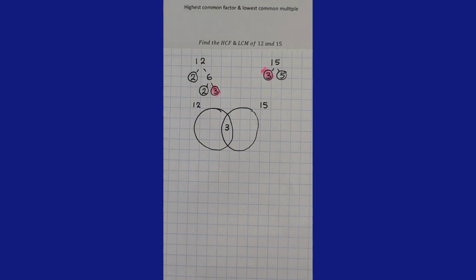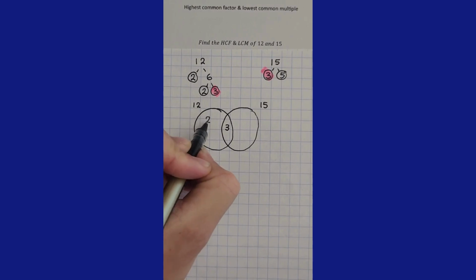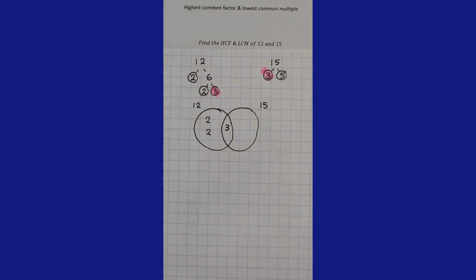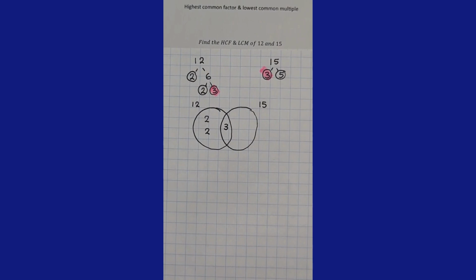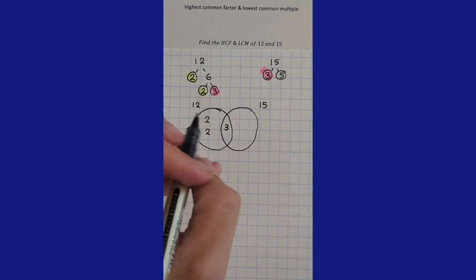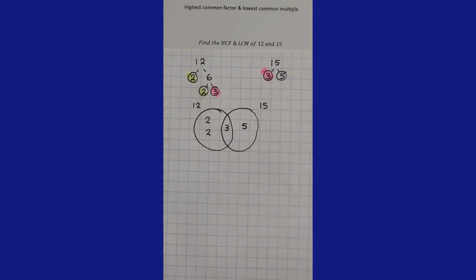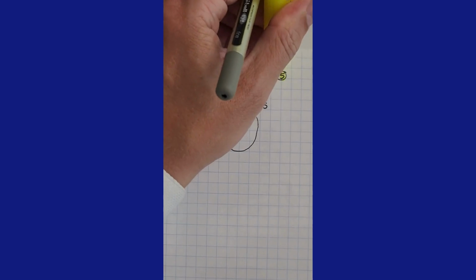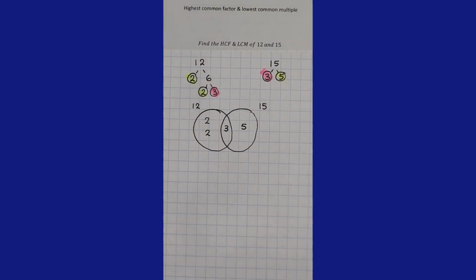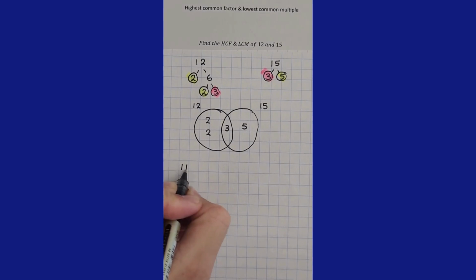Now what's left can go in the circles relevant to whichever number we're looking at. So I can see I've got 2 2s left over here. So I'm going to go 2 2. You notice I'm using a highlighter. It's just to make it nice and visual. So I'm getting rid of the 2s. I've chosen a different color highlighter because it's not a number that's shared by both. And then on the 15, I've got a number 5 left over here. And then if I highlight, I know that I've chosen all of my circled numbers. There's none left.